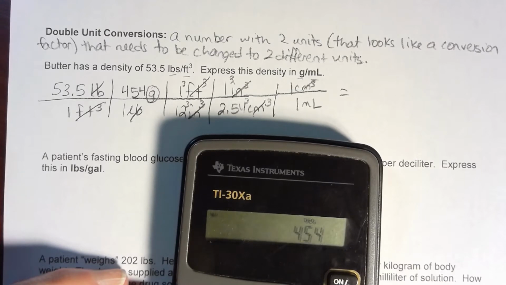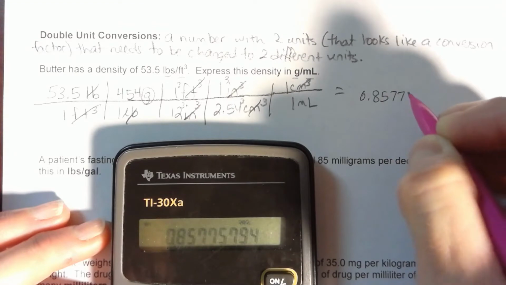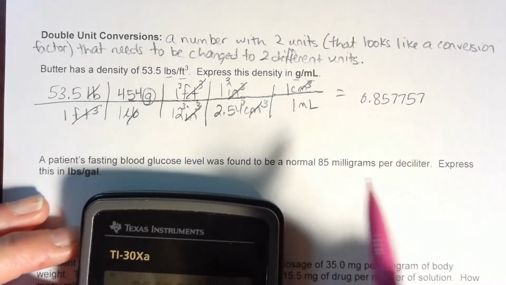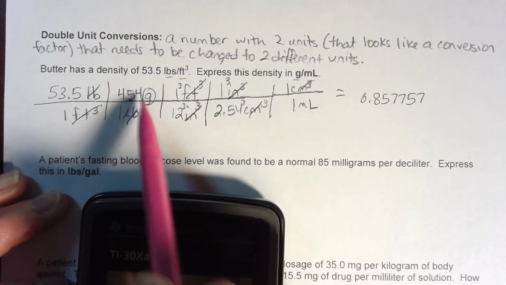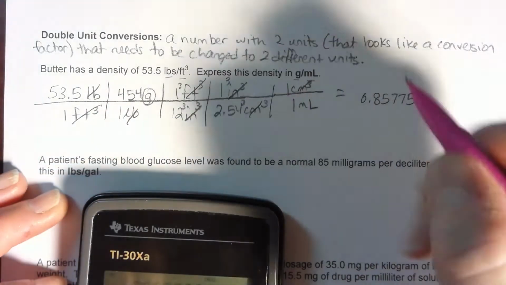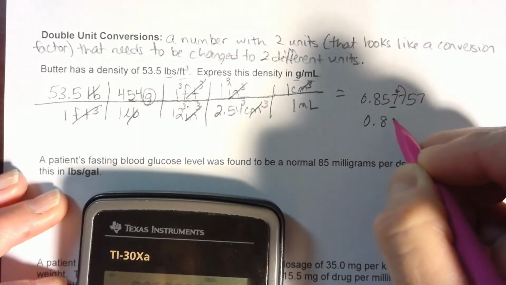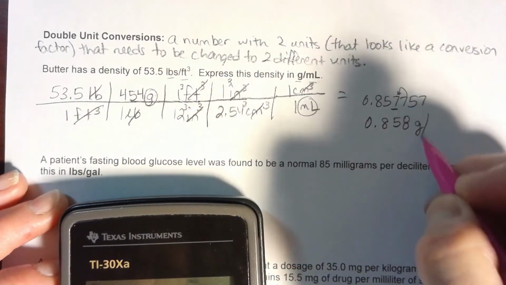Now then, I'm going to grab my calculator, and you can see we plug in 53.5 times 454 divided by 12, y to the x 3, divided by 2.54, y to the x 3, equals, and on my calculator I get 0.85775794, etc. Significant figure wise, I go back to my original numbers, and that is 3 significant digits. This counts as 3. This is exact, exact, exact. So I should have 3, and the 7 makes that 7 go up. 0.858 grams. Notice there's my grams per milliliter.